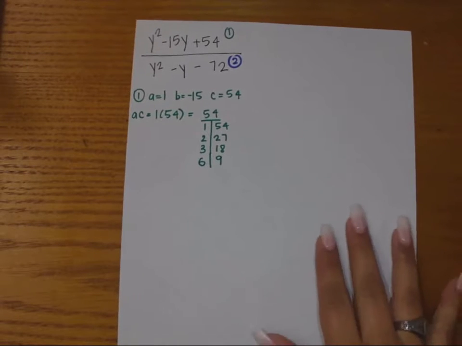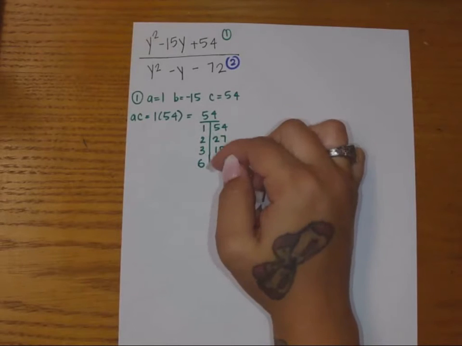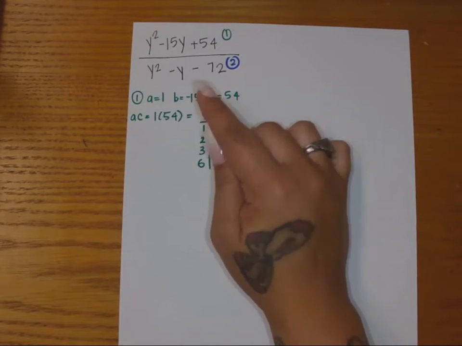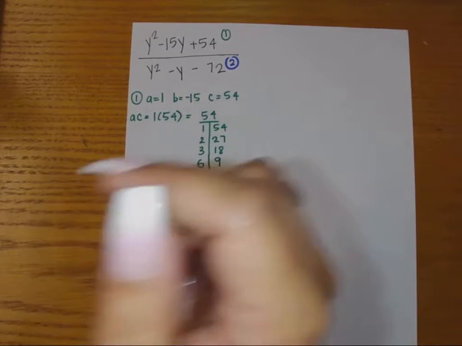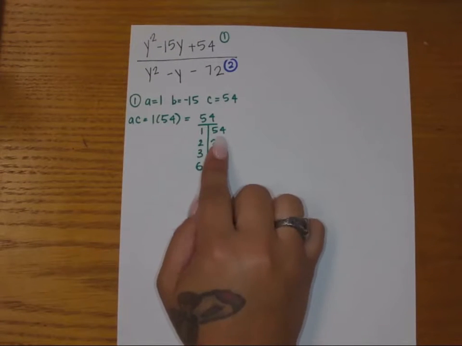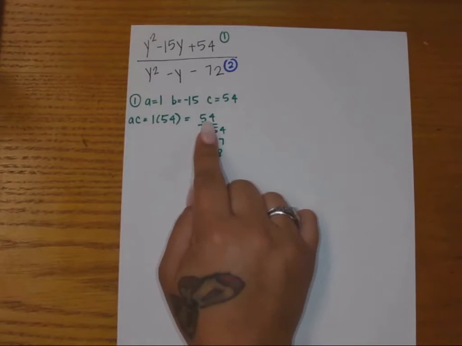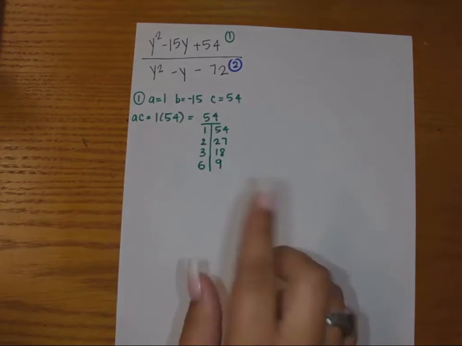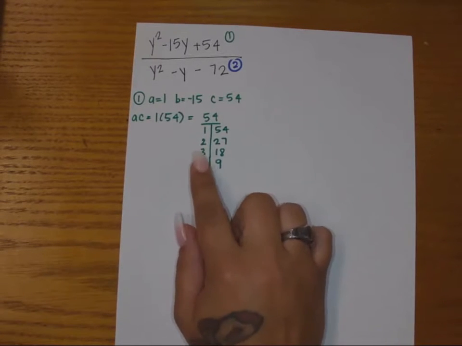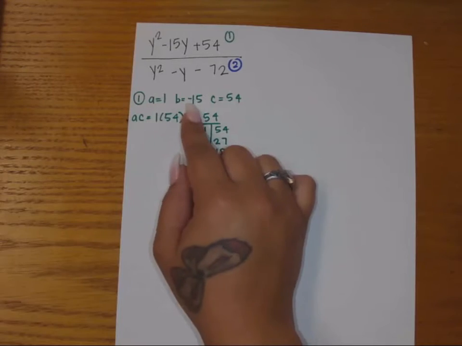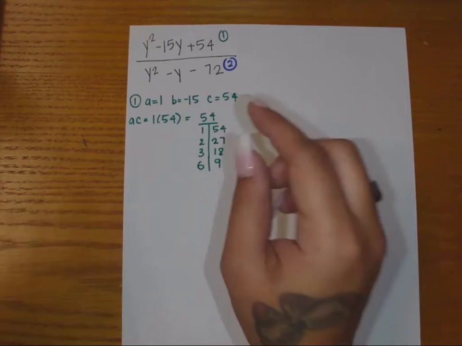What I'm curious about now is what combination of factors here can I combine together that would equal my B, which is a negative 15. So I know it needs to be a negative 15. These factors need to multiply to give me a positive 54 and combine to give me a negative 15. So that would mean that both of these numbers are going to have to be negative to add to a negative 15 and to multiply to a positive 54.